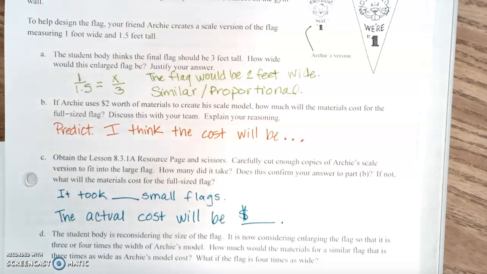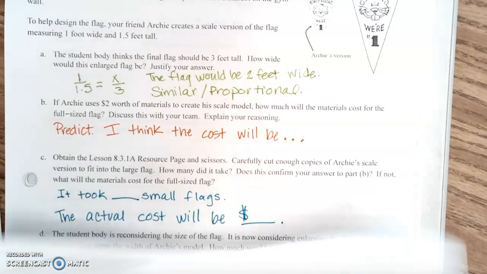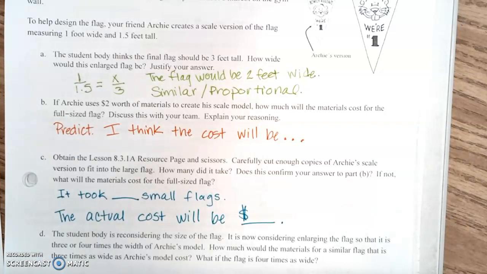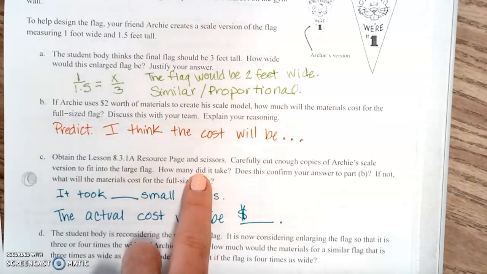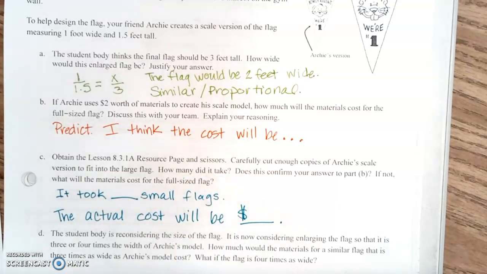Part C says, obtain this resource page, and I'll give it to you in just a minute, and I'll give you some scissors. You're going to carefully cut enough copies of Archie's scale version to fit the large flag. You're going to answer the question, how many of the smalls did it take to fit inside of the big one? And then, does this confirm your answer to part B?